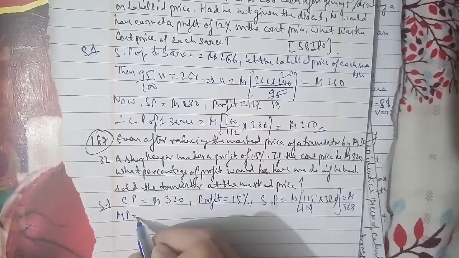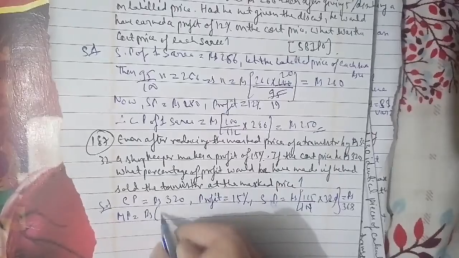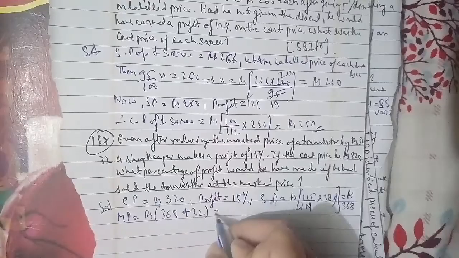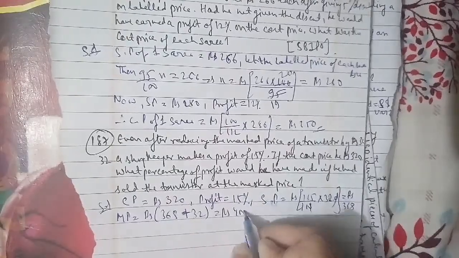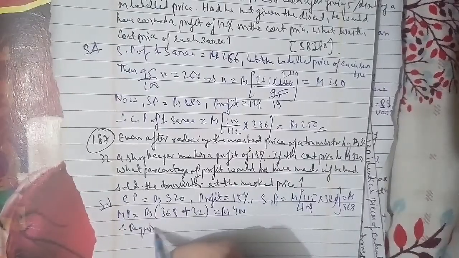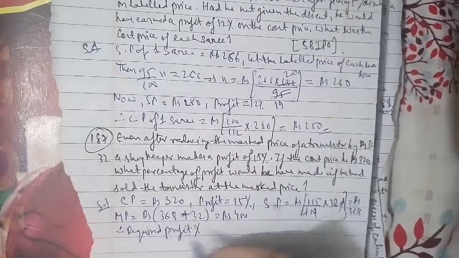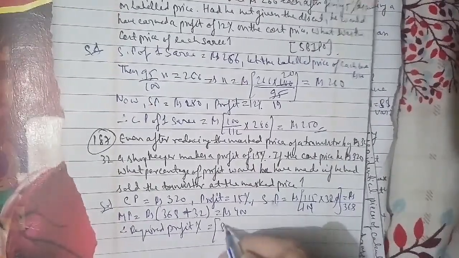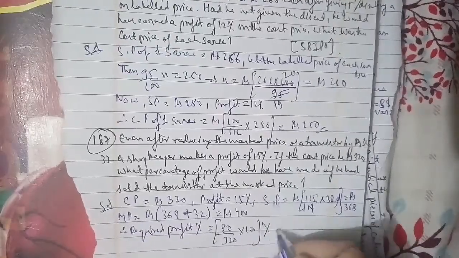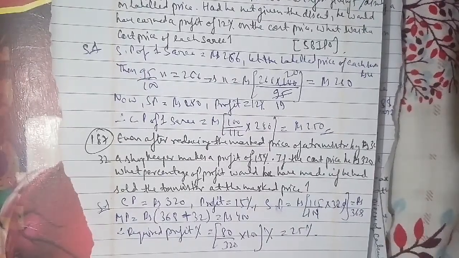Marked price equals 368 plus 32 equals rupees 400. Required profit percent equals 80 upon 320 into 100%, which equals 25%, that we get as the answer here.